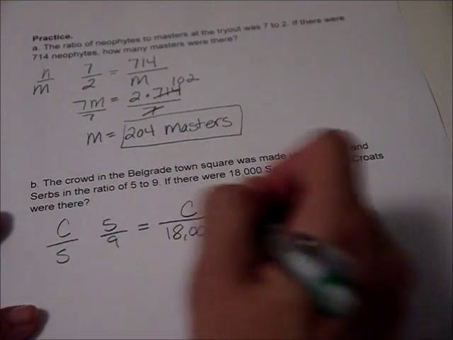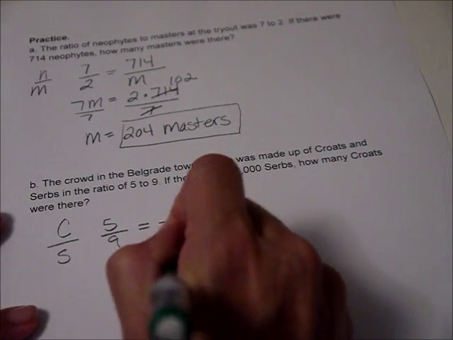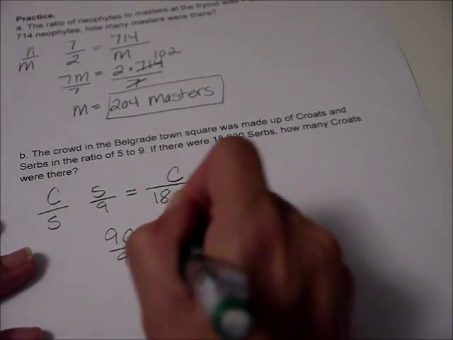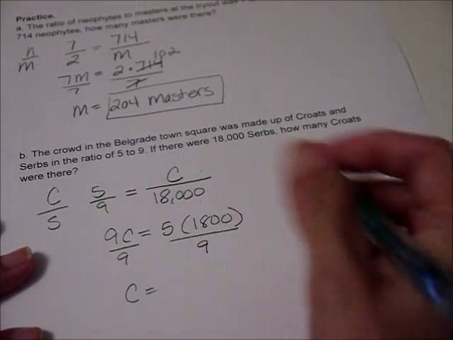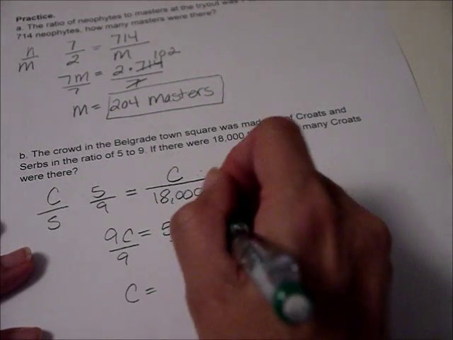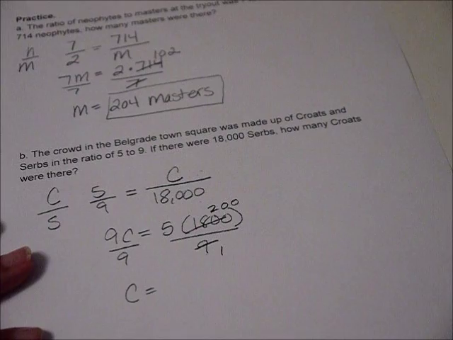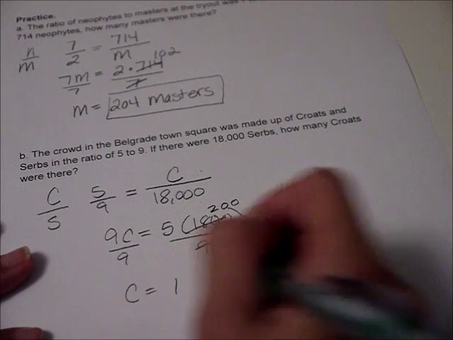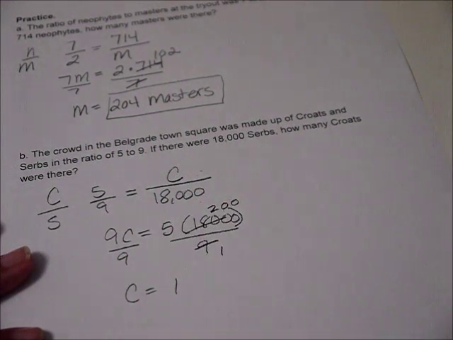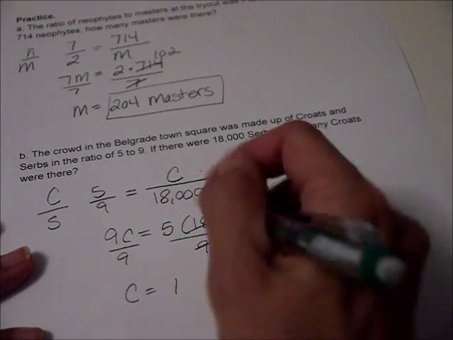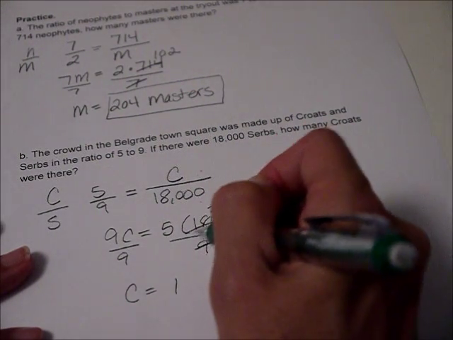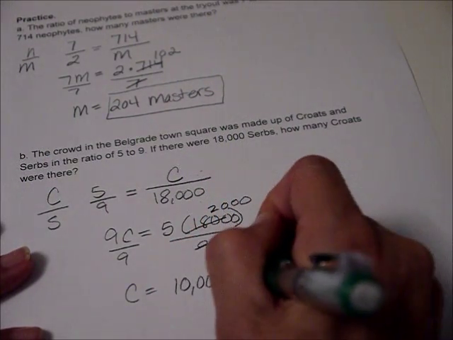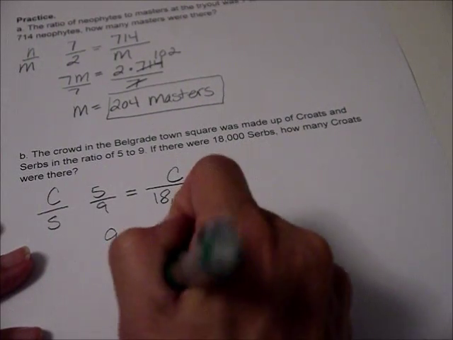So let's go ahead and set up with the cross product like that. And then we can divide by 9 instead of multiplying that through. And that's nice because 9 times 200 equals 1800. So now we have 5 times 200, which is 1,000. Oh, sorry, this actually was a 0. So there's another 0 there. So yeah, I left a 0 out. So it's actually 5 times 2,000. So 5 times 2,000 is 10,000 Croats. And there we go.